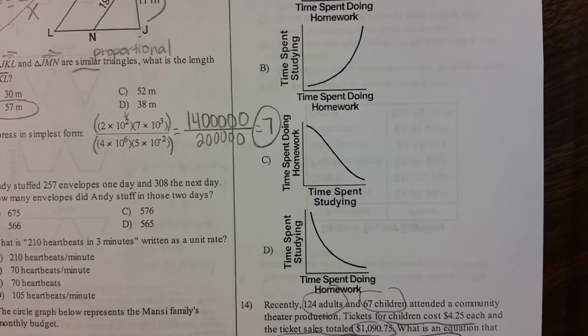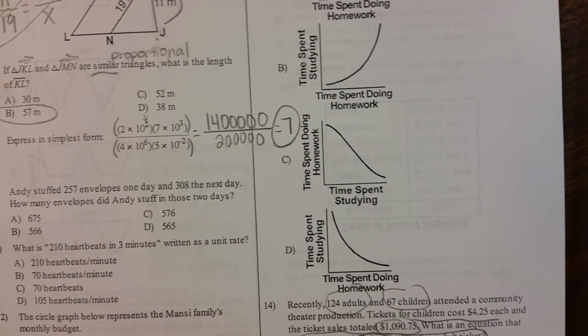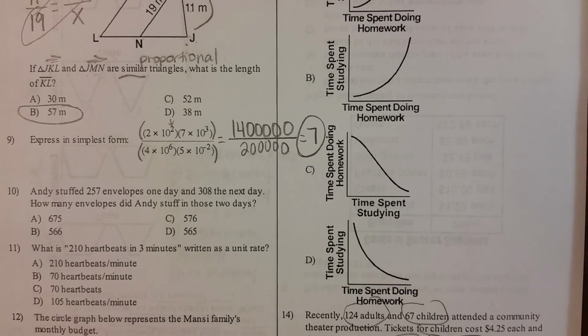I'll include another video with one more option about scientific notation. If you choose to watch, yay! If not, no harm, no foul.